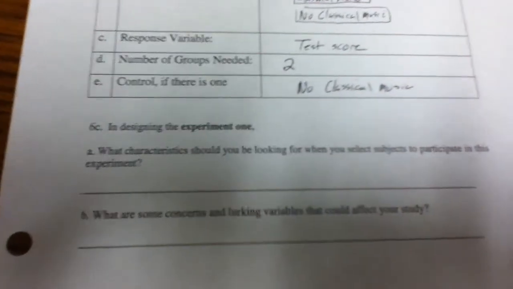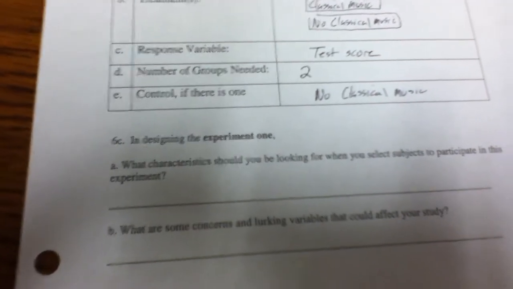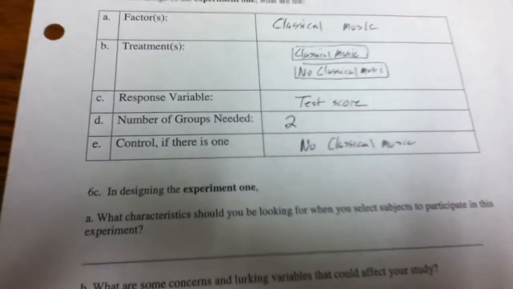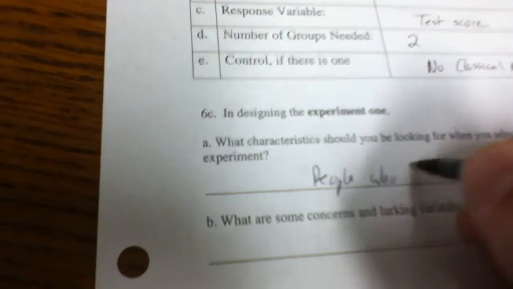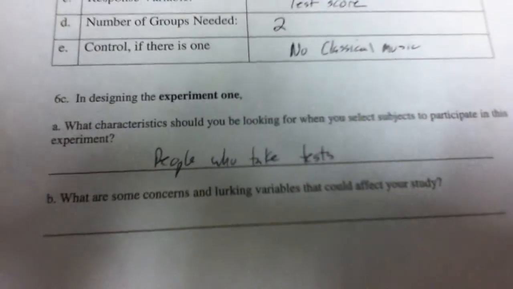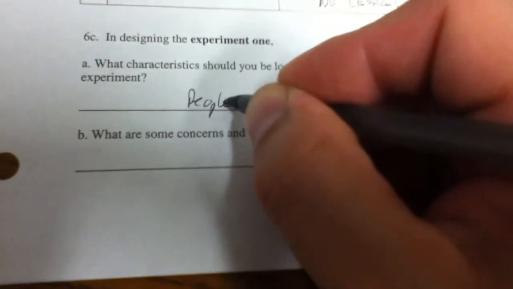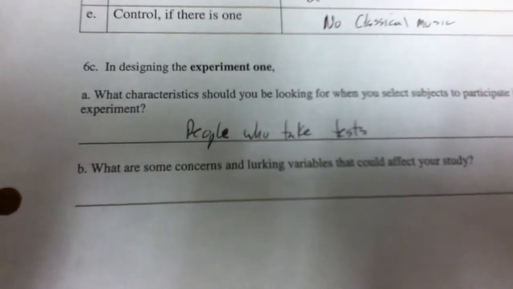Next question. What characteristics should you be looking for when you select subjects to participate in this experiment? Well, we're testing to see if classical music helps improve test scores, so this should be done on people who take tests, such as students. Since we are trying to improve test scores, we need people who take tests, such as students.